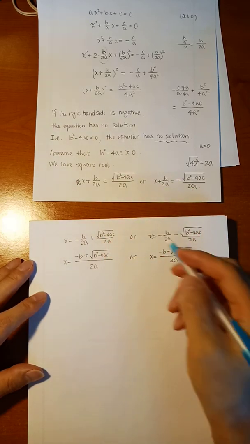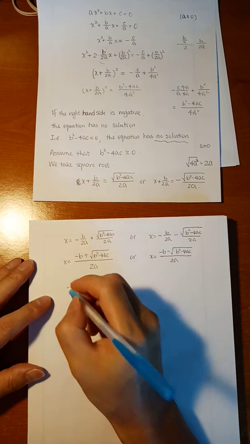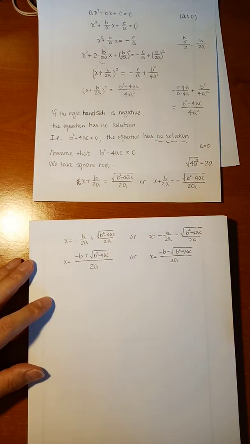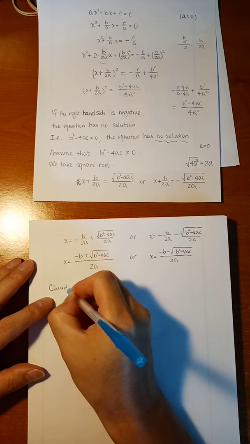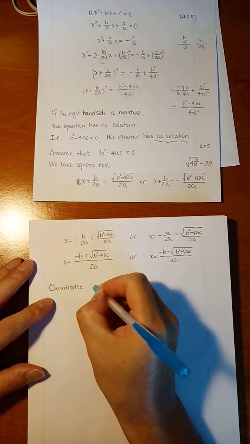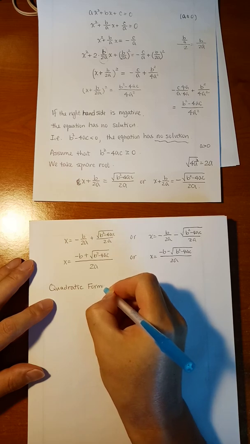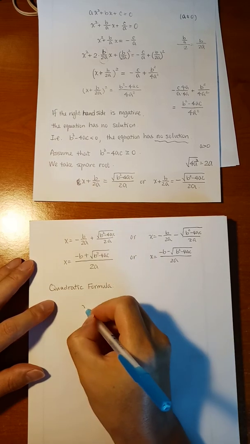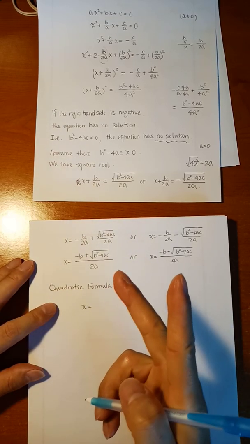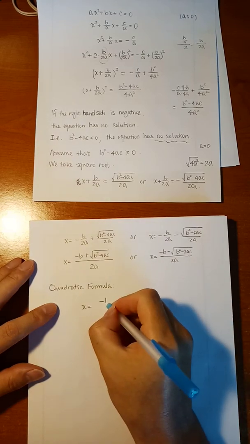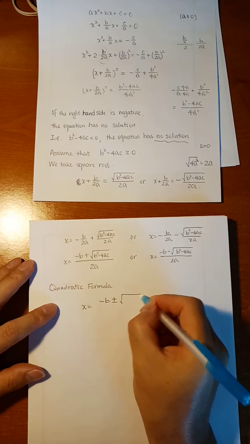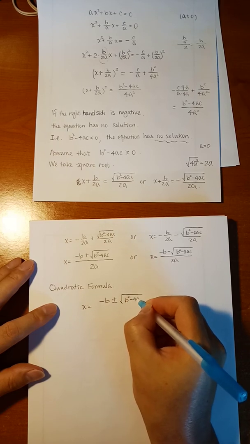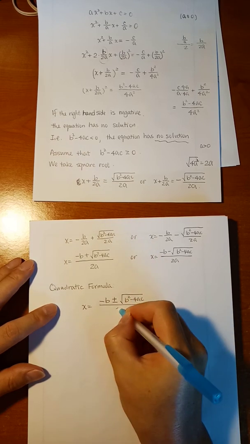Okay, so put them together, we have the quadratic formula. The quadratic formula says you have two roots: x equals negative b plus or minus square root of b squared minus 4ac, over 2a.